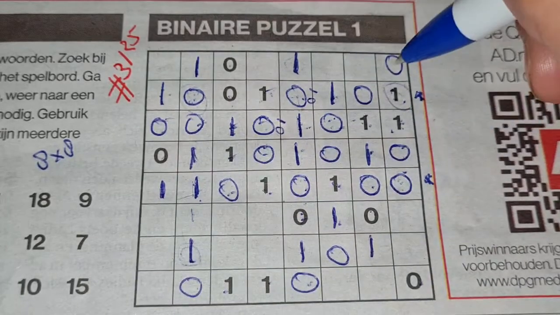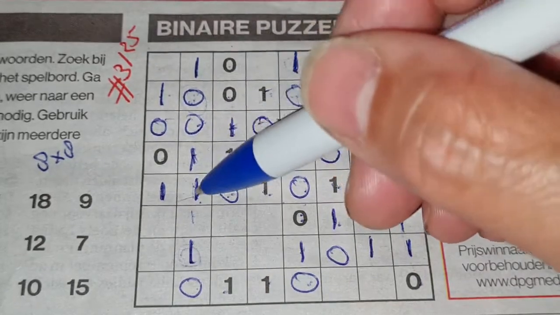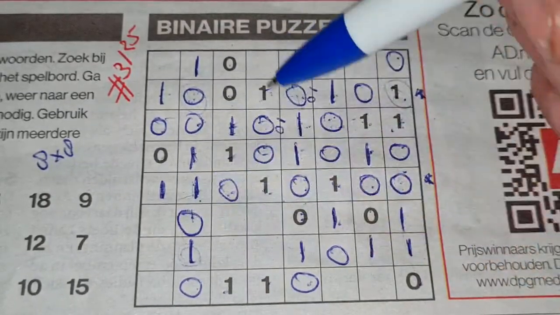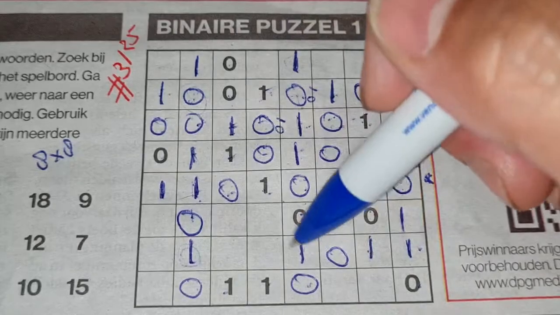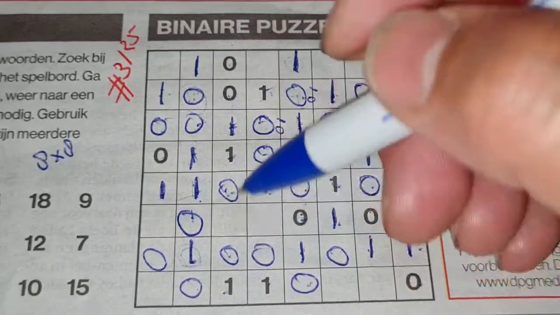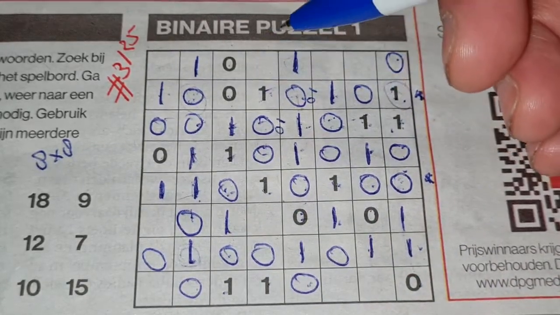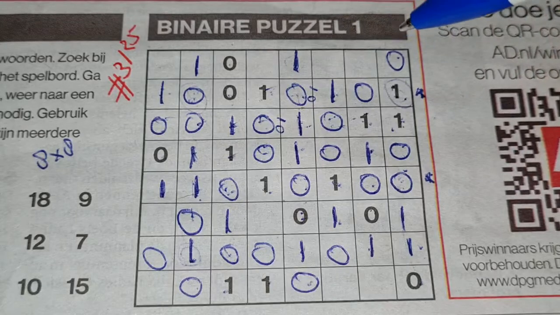We have now 4 O's in the last column, so the rest are 1s. Here we have double 1, here no, there no. 4 1s we have here in this row, so the rest are O's. Between two O's comes a 1. Then need to compare again.